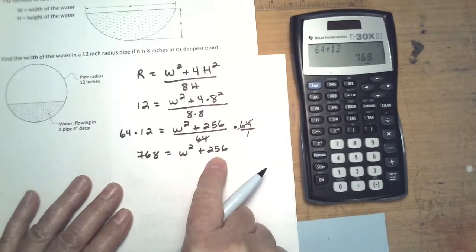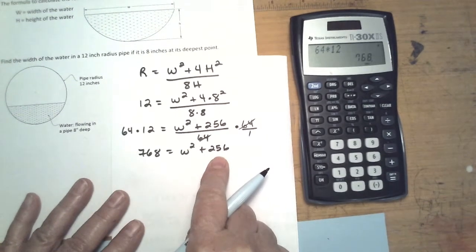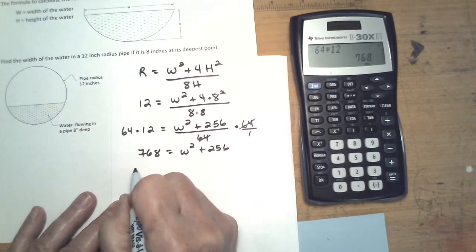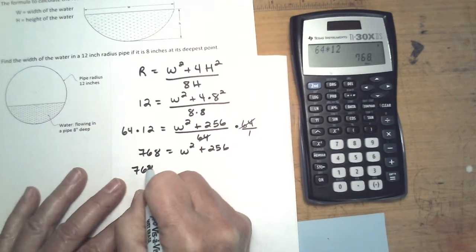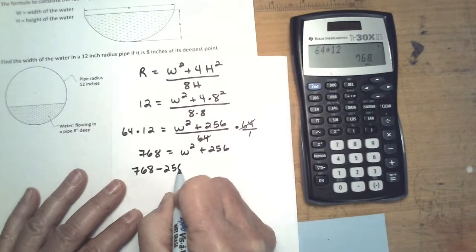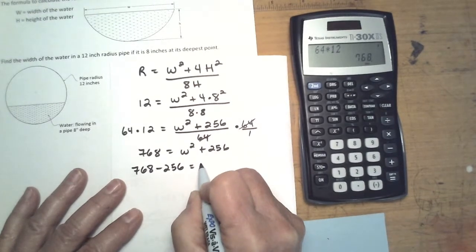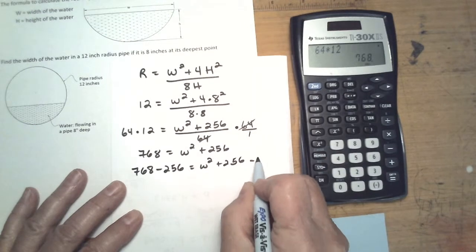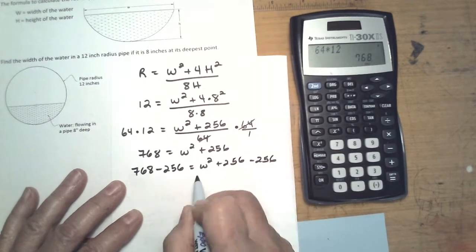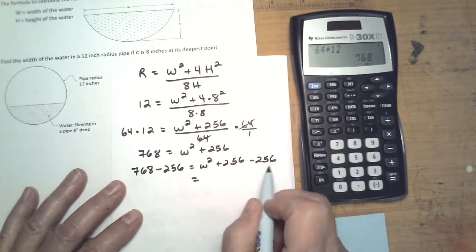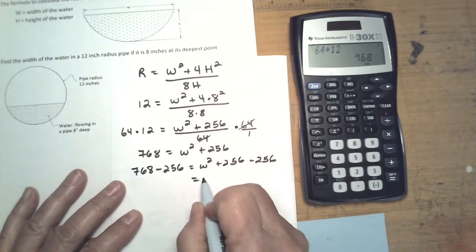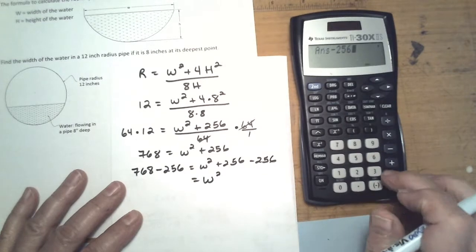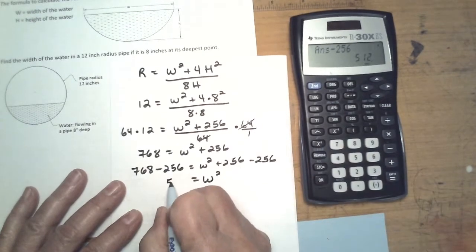The next thing to go is the 256. I'm going to be subtracting it from both sides. So I have 768, I'm going to write this down, 768 minus 256 is equal to W squared plus 256 minus 256. So the 256's go away on that side. I get a 0 and I end up with W squared, and 768 minus 256 is 512.